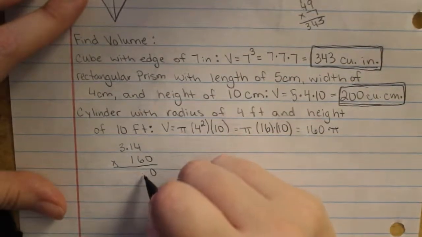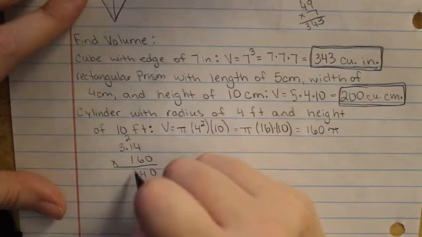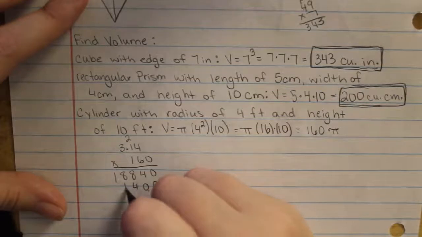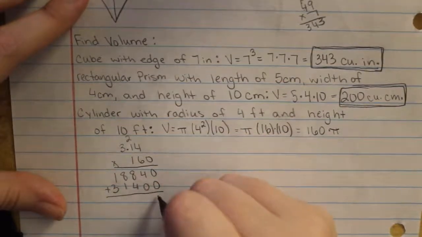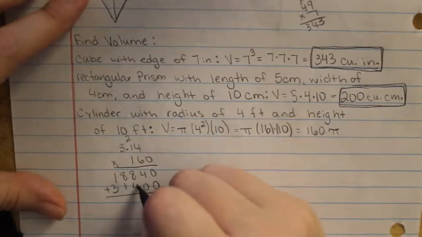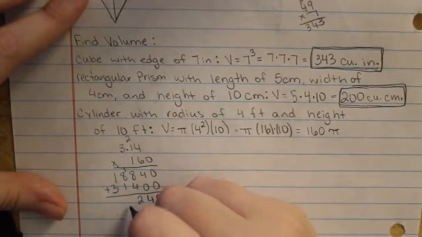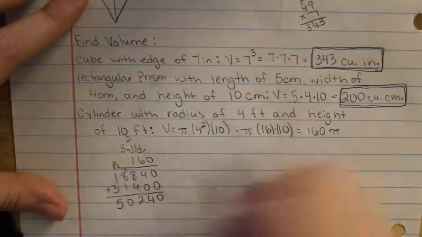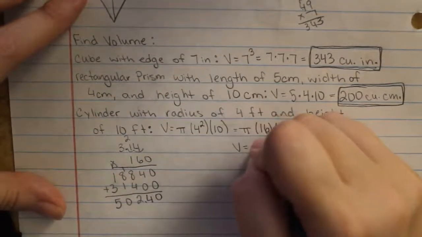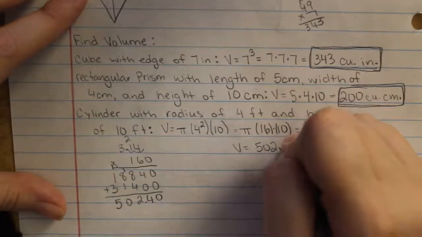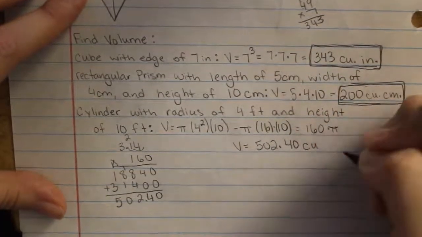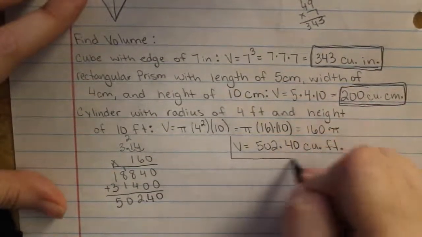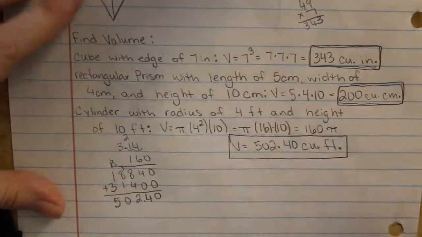6 times 4 is 24. 6 times 1 is 6, 7, 8. 6 times 3 is 18. 4, 1, 3, because it's times 1. 0, 4, 8, 9. 12, 10, 5, and I've got 2 decimal spaces, so my volume here is actually going to be 502.40, and we are still dealing with cubic feet. Okay, and that is your quick little review over volume.